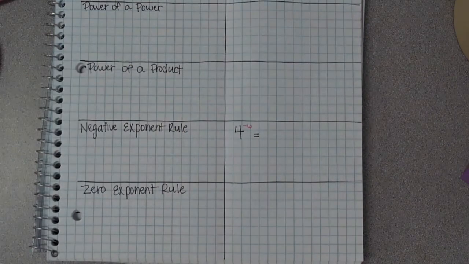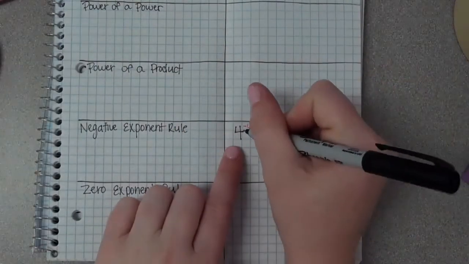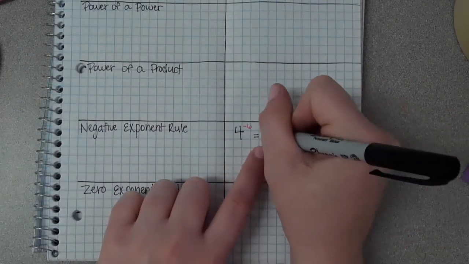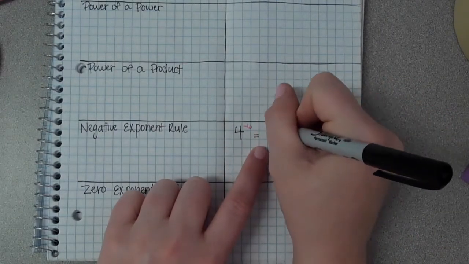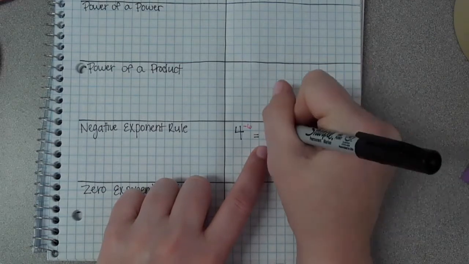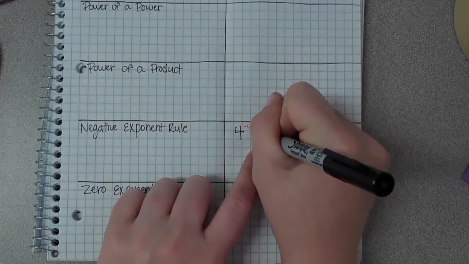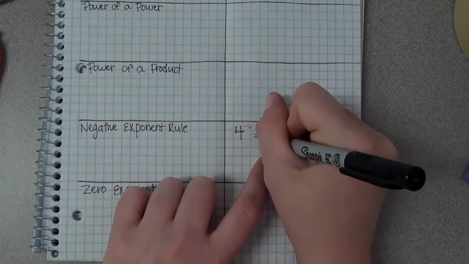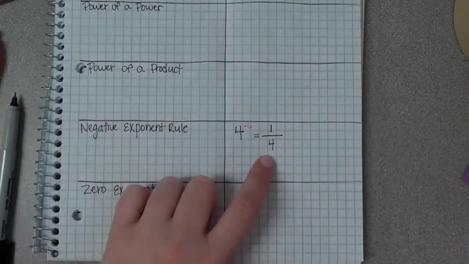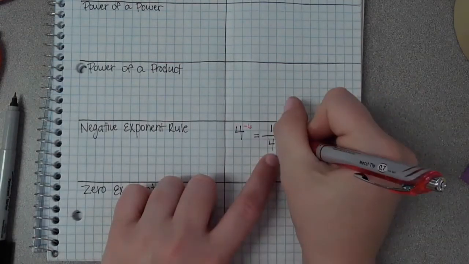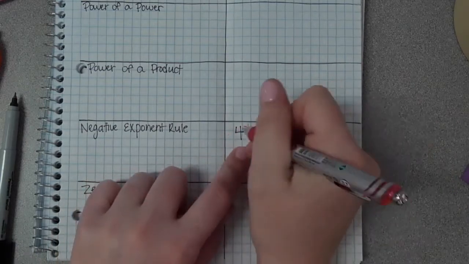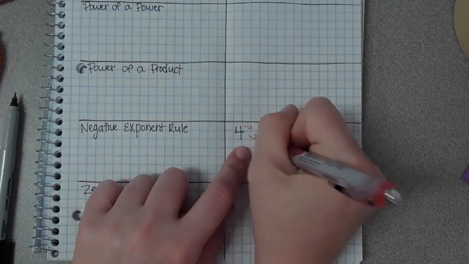So what it's actually doing is taking whatever our number is and moving it to the denominator, or vice versa. So it would be 1 over 4 to the same power, but instead of it being negative, it's going to be positive. So notice it moves it to the denominator.